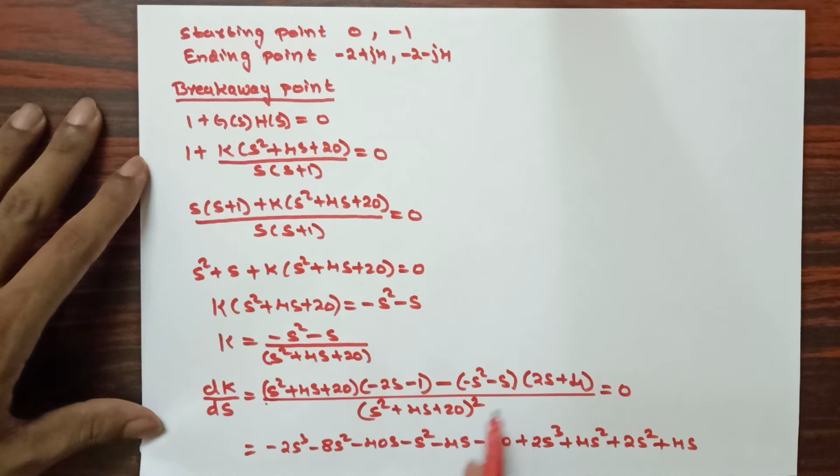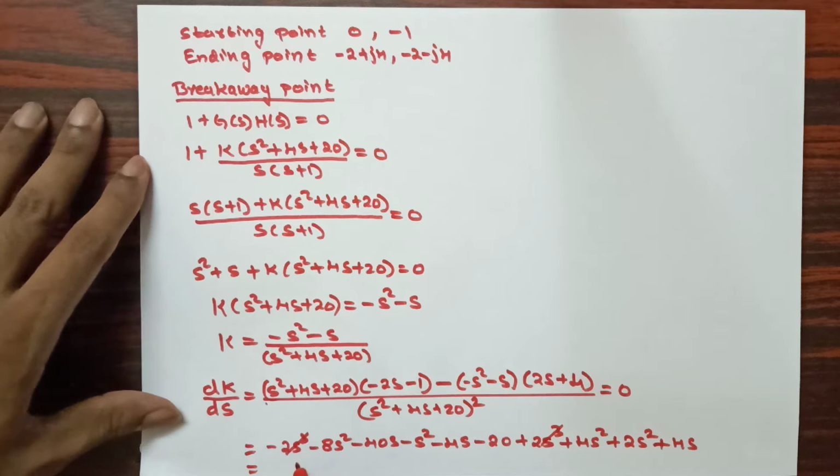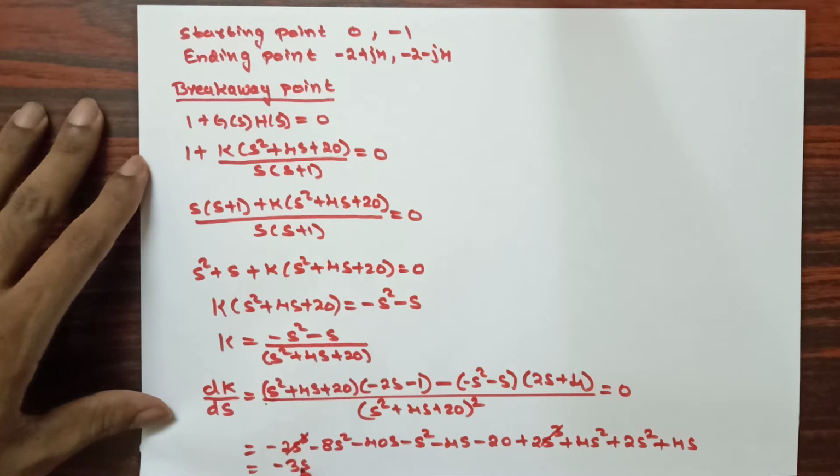So by multiplying this numerator equation, I got this equation. In this, minus 2s cubed plus 2s cubed get cancelled, and then I have minus 8s squared, minus s squared, that is minus 9s squared, plus 4s squared plus 2s squared. I get here minus 3s squared, then minus 40s minus 4s is minus 44s, then plus 4s, I get here minus 40s, then minus 20.